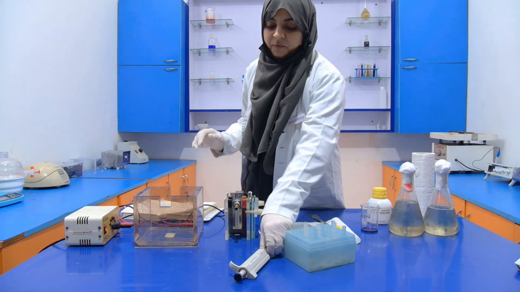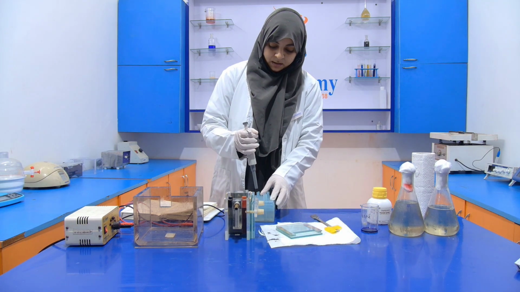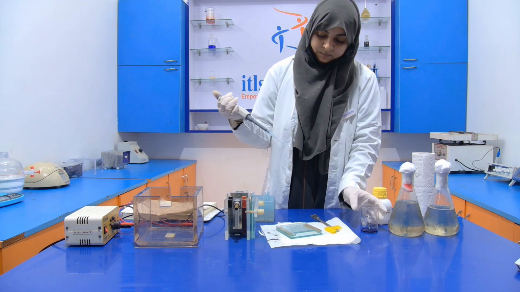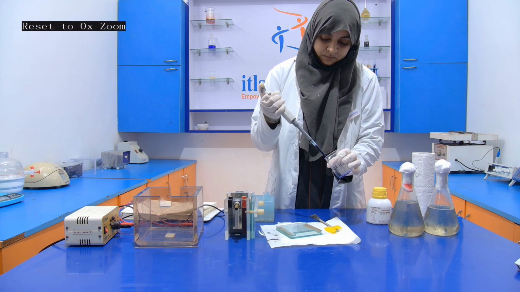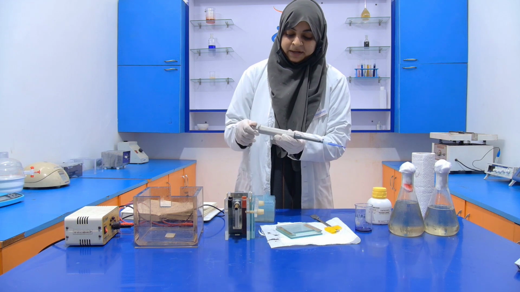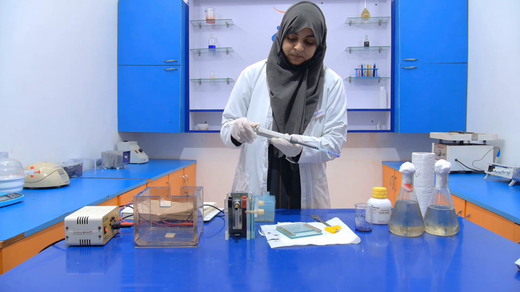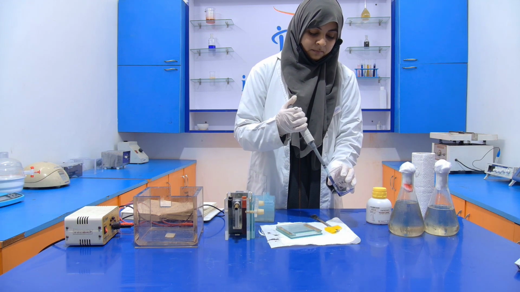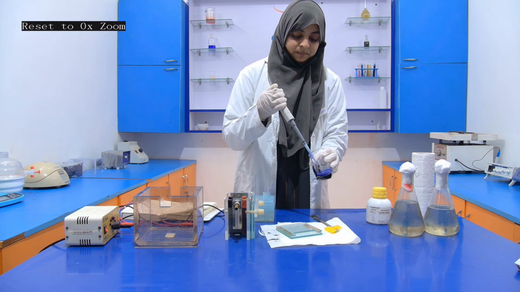Now with the help of this micropipette, I am going to pour this sample around 1 ml into the well. Not 1 ml, we have to pour only 500 microliter, 0.5 ml. Again, you have to avoid the bubbles.